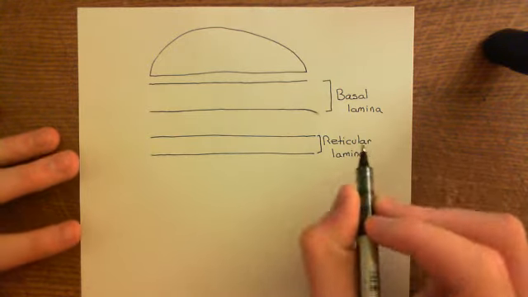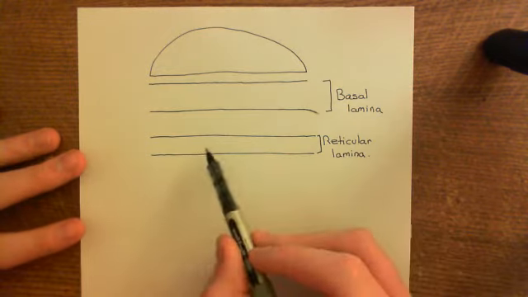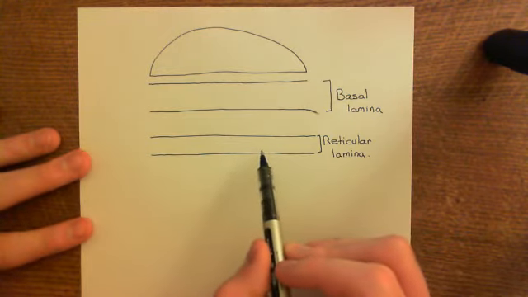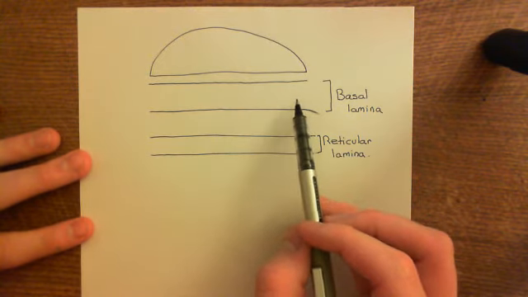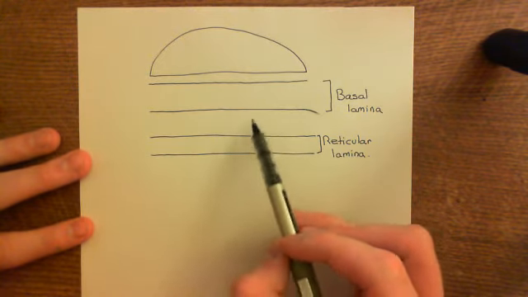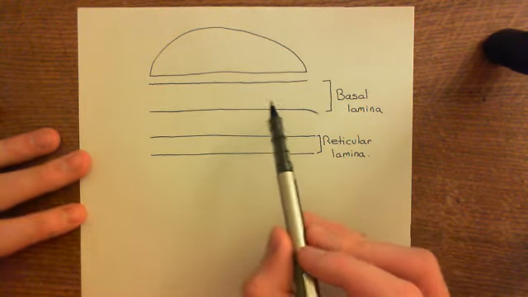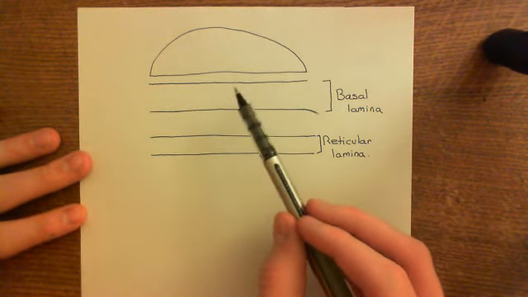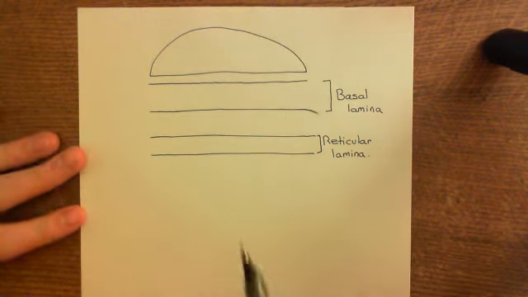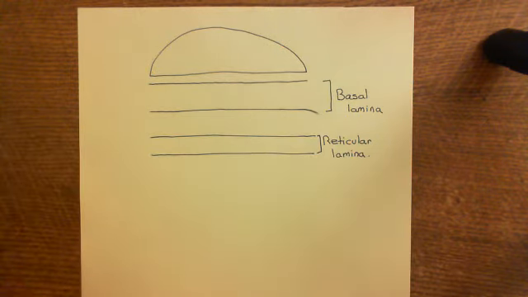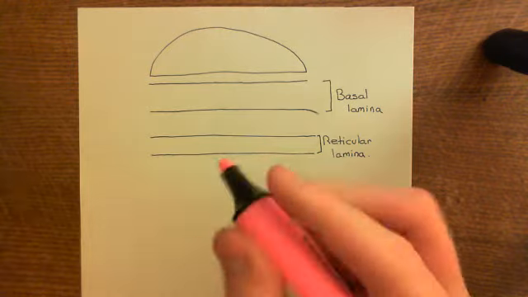Now, firstly we'll start off by looking at what the reticular lamina is made up of. We'll then look at what the basal lamina is made up of, and what connects the two of them. And then we'll look at how the endothelial cell, or the epithelial cell more generally, attaches to the basement membrane. So we'll start off with this reticular lamina here.